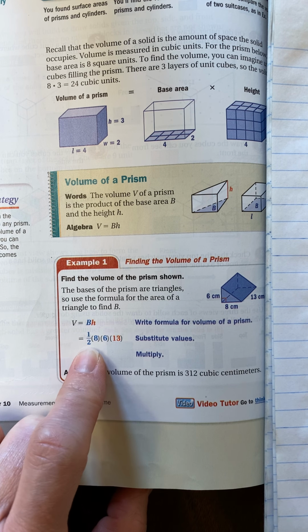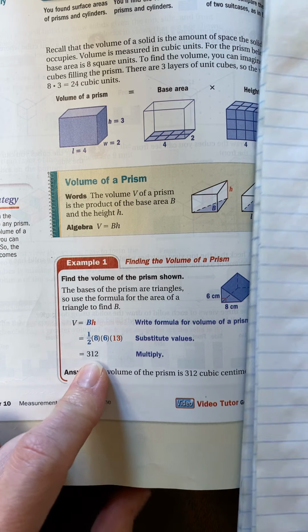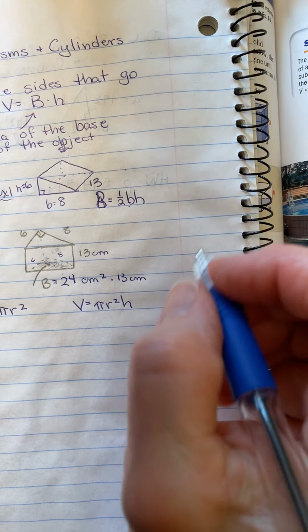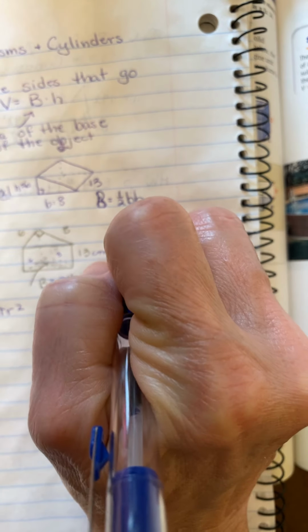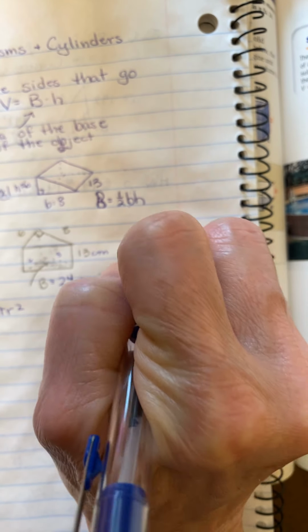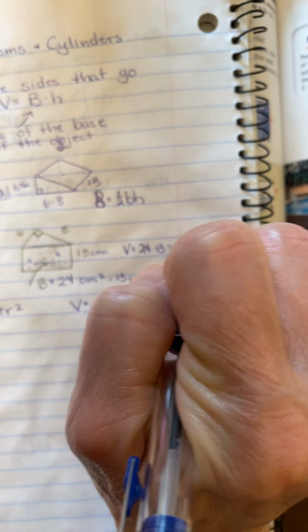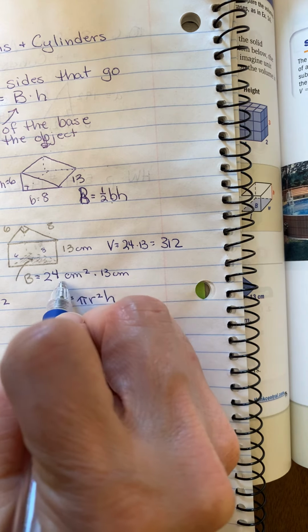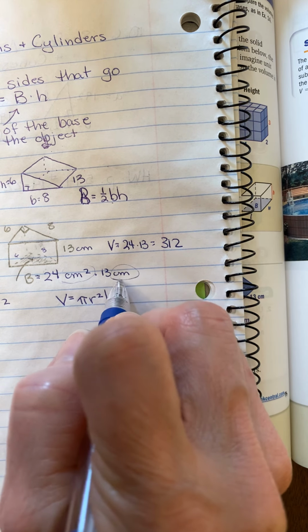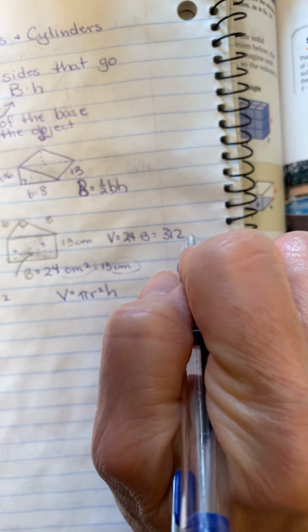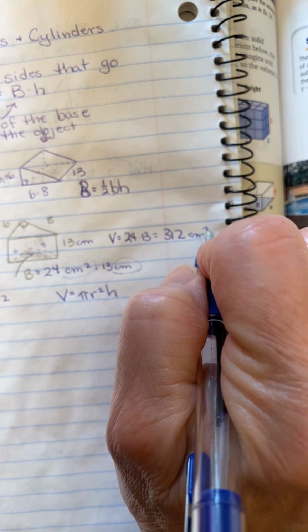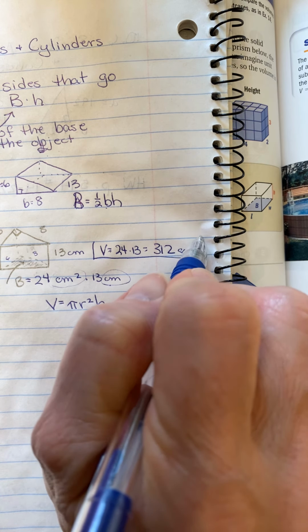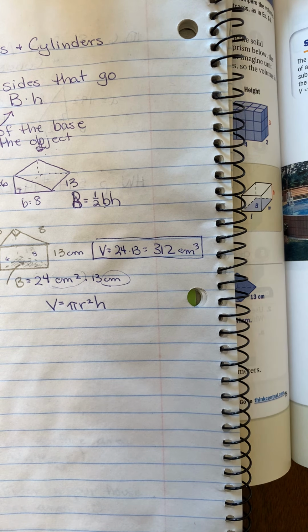But 6 times 8 is 48, half of that is 24, times 13 gives us 312. So our volume is equal to 24 times 13, which is 312. And notice that we're doing square centimeters times centimeters. So altogether that's cubic centimeters, or cm with a little 3. Volumes are in cubic units.